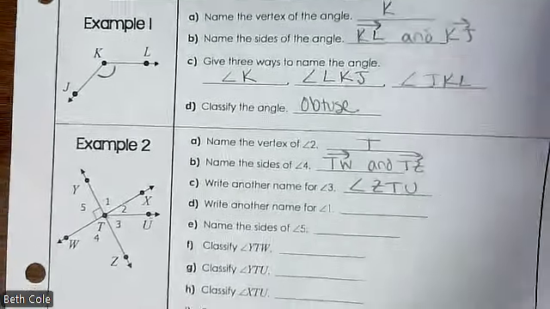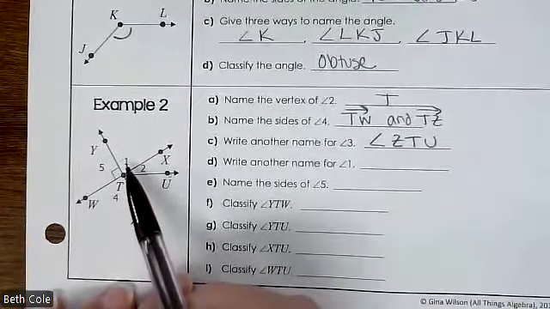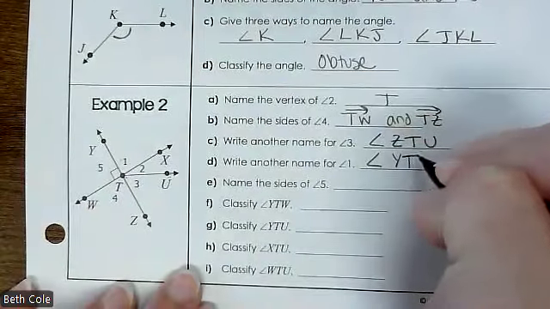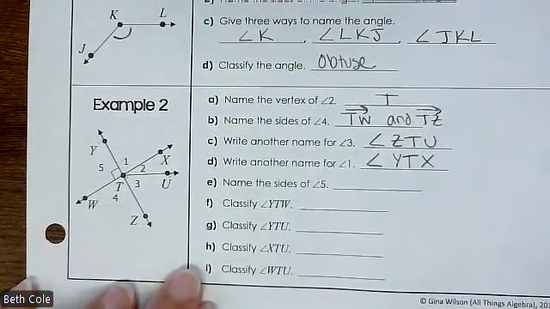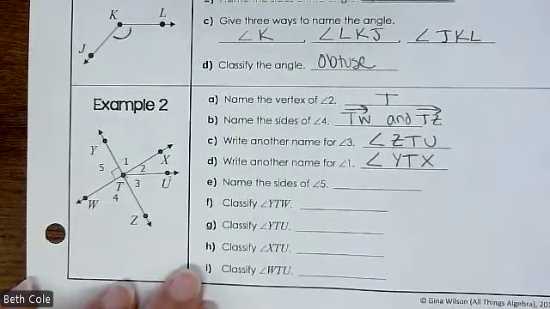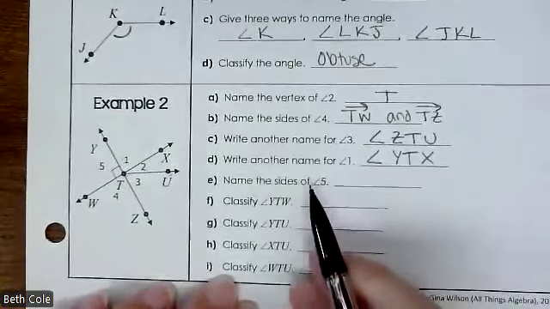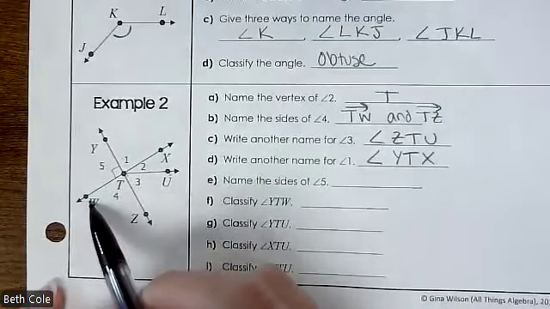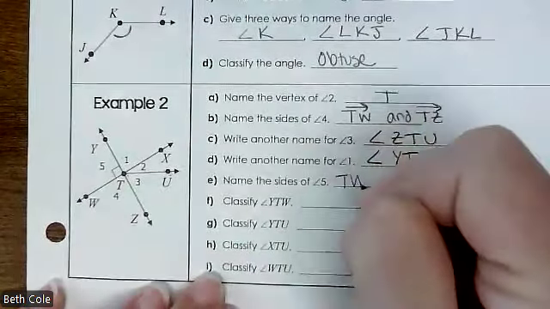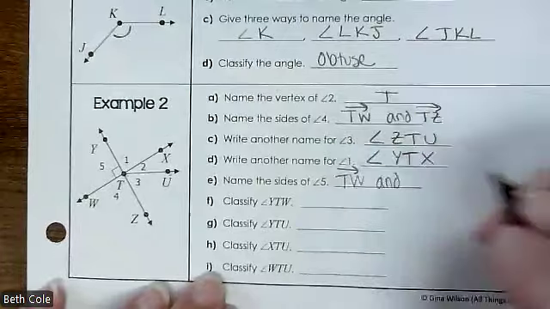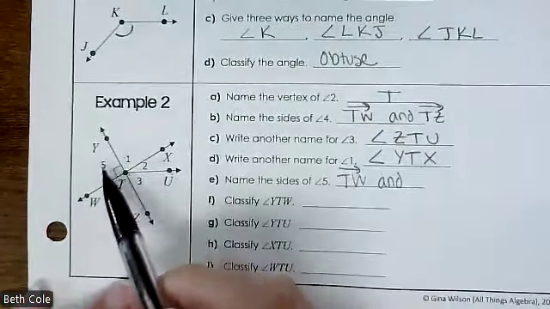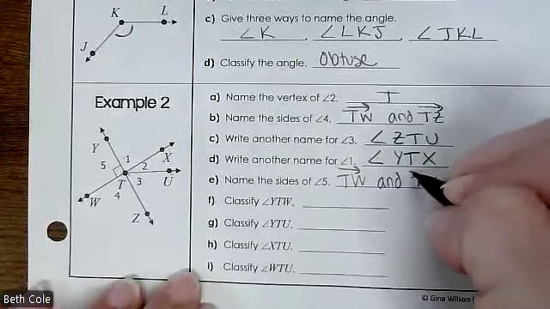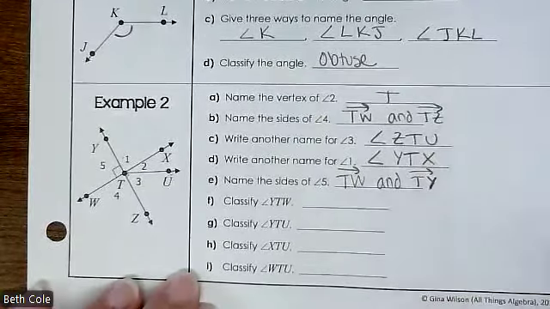All right, another name for angle 1. So 1 is right here where I'm pointing. YTX, good. Angle YTX or XTY. Again, the T just has to go in the middle. All right, name the sides of angle 5. 5 is right here where I'm pointing. TW is one of them. And what would the other one be? We get TW, good, and then TY.